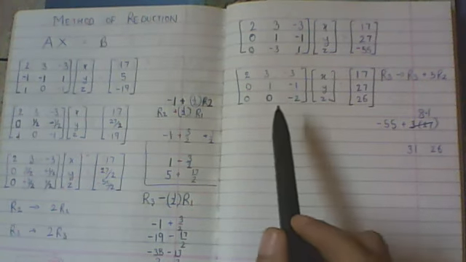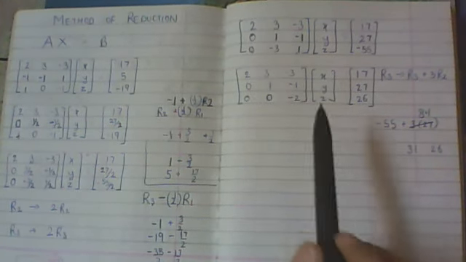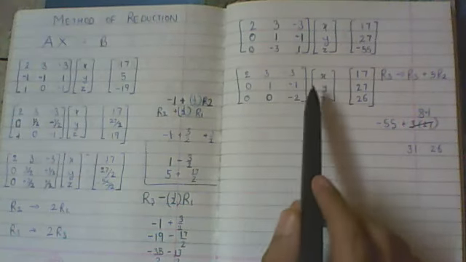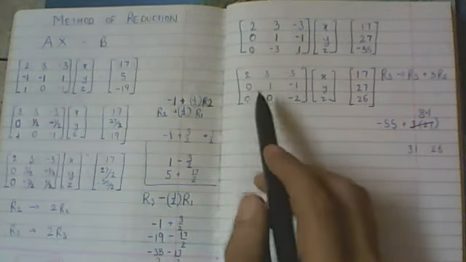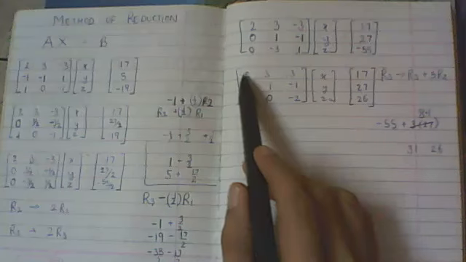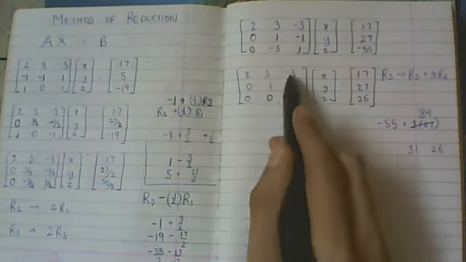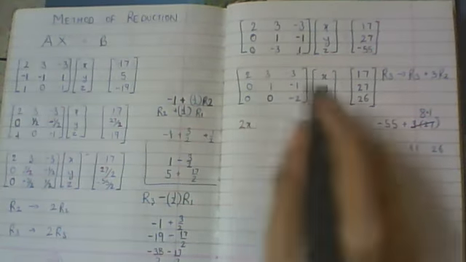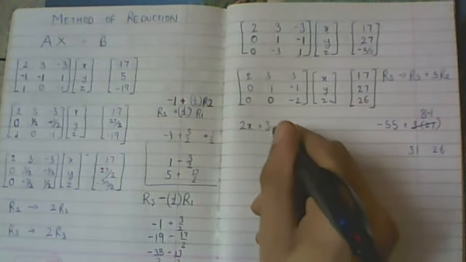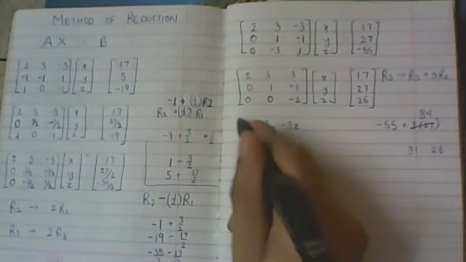So now I can go back to my equations. If I were to convert this representation to equations, you will realize something interesting happens. Let's do it term by term. Let's do the first one at a time, the first entry at a time. So 2x plus 3y minus 3z. This is my first entry.